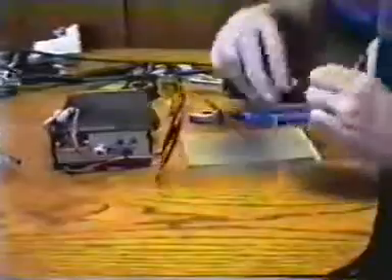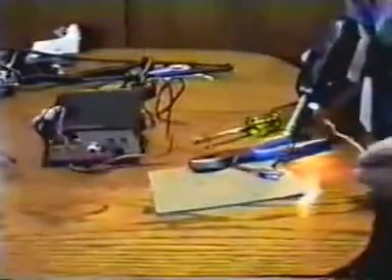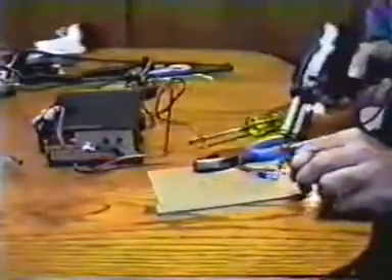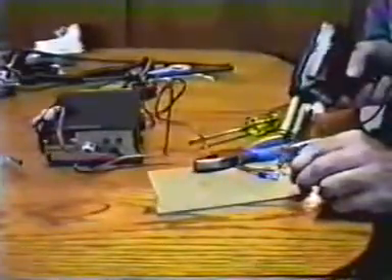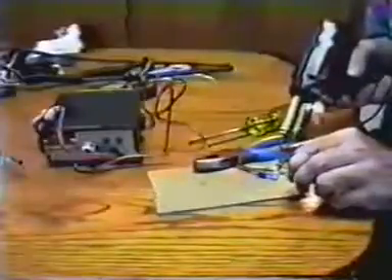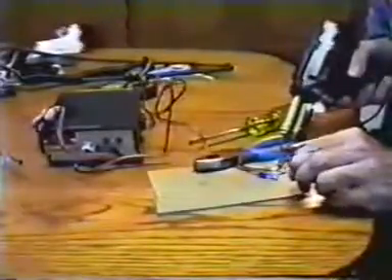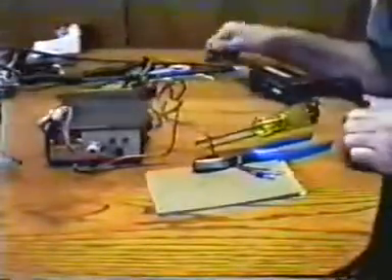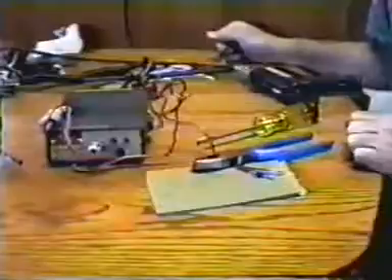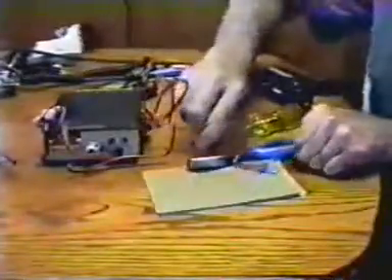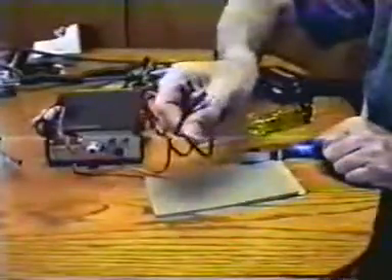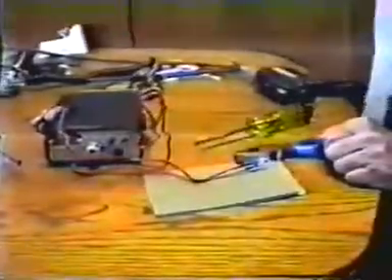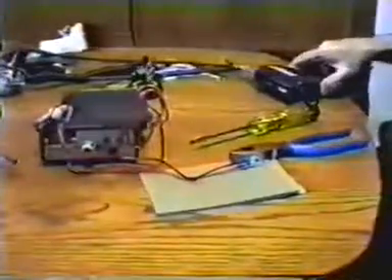I would recommend at least 70 watts. 100 would be much better. CB radio is now ready for attachment to the power supply.